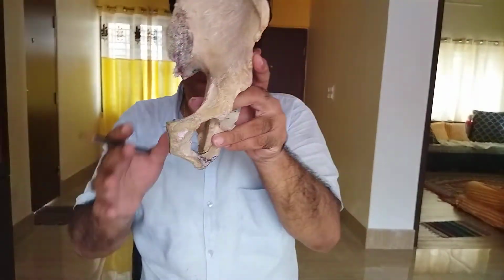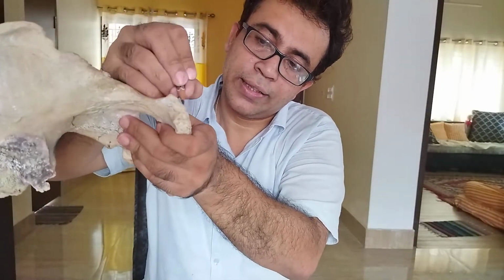Okay. Now, at this anterior border, at the junction of the symphysial surface and the superior border or the pubic crest, here there is a rounded origin of the tendon of the adductor longus.